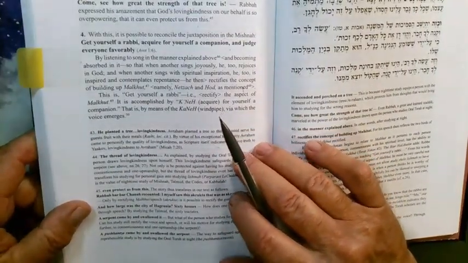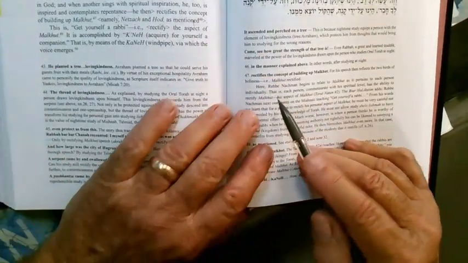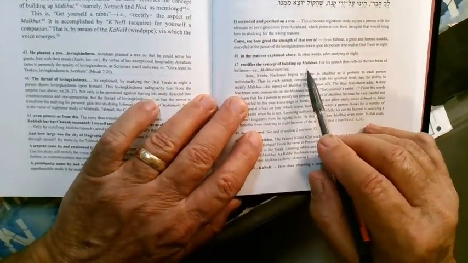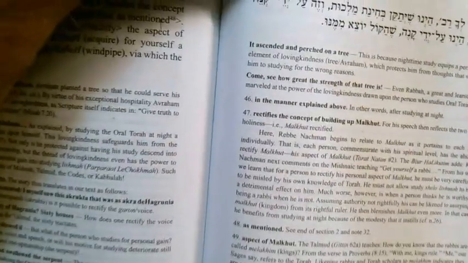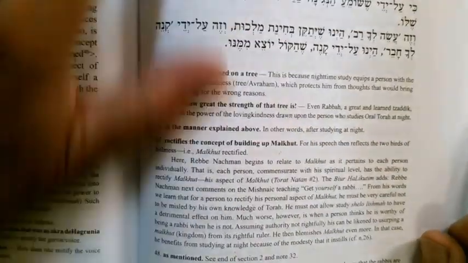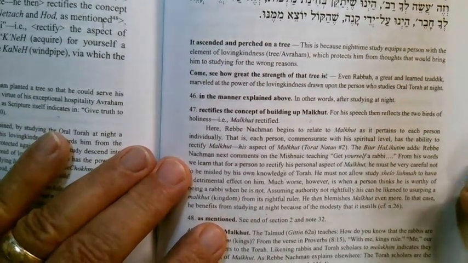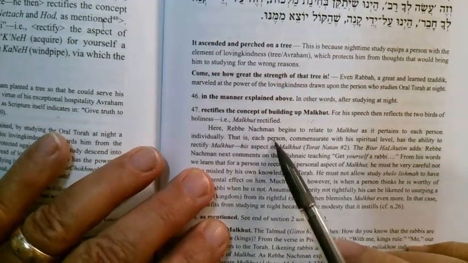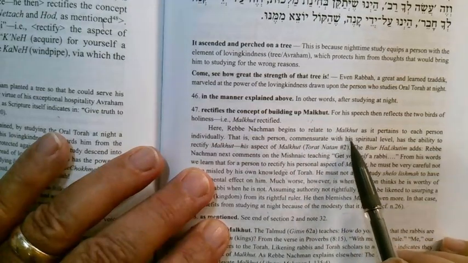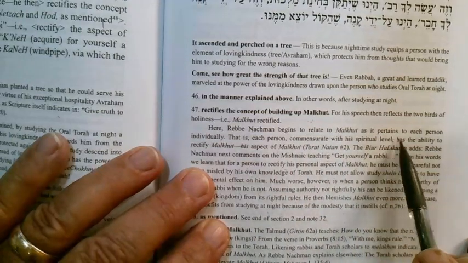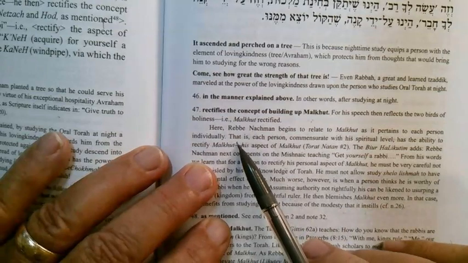Going on. So he says, he rectifies the concept of building up Malchus. This would be interesting to know what he means by that. Let me see if I can bring this down so we can see it better. So he writes, here Rabbi Nachman begins to relate to Malchus as it pertains to each person individually.